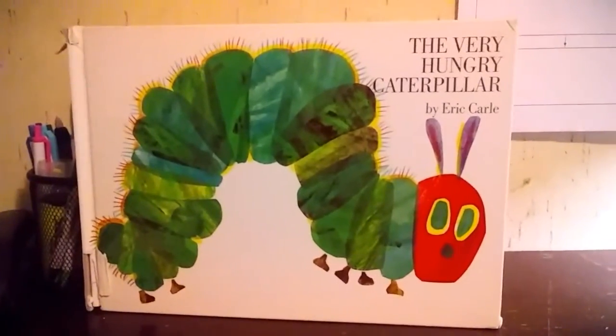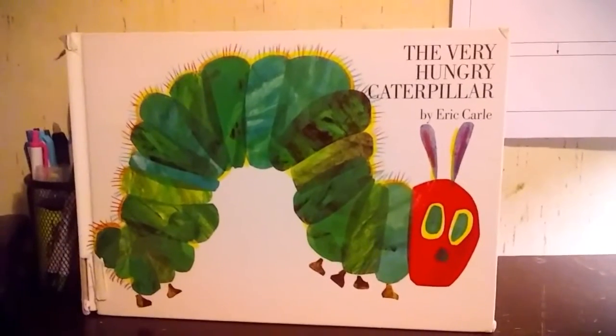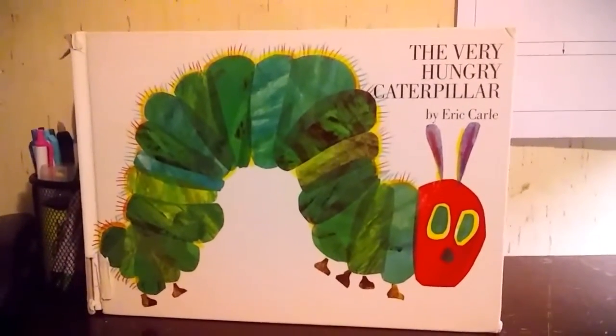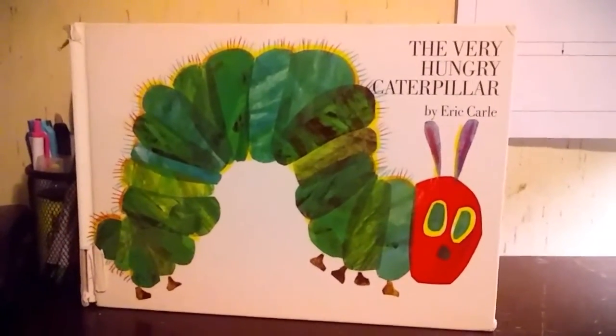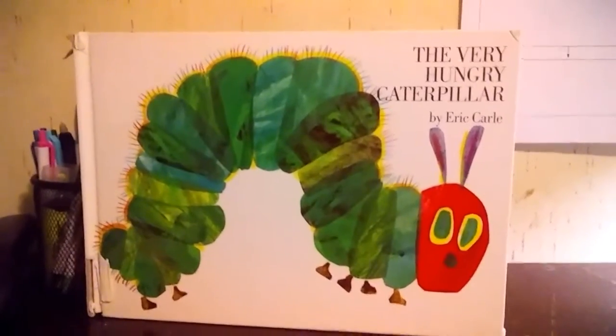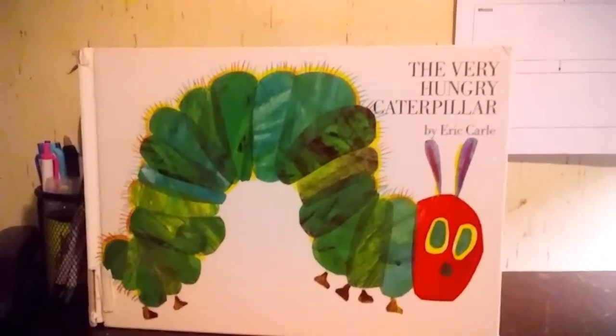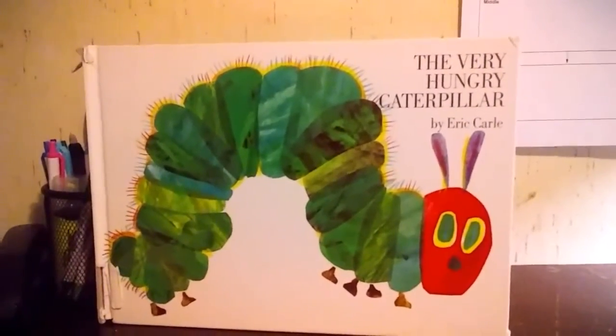The standards I will be using will be the Ohio Early Learning Standards, and it's for language and literacy, reading comprehension, and the standard statement is retell or reenact familiar stories.